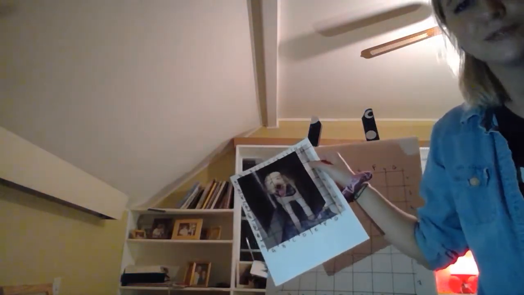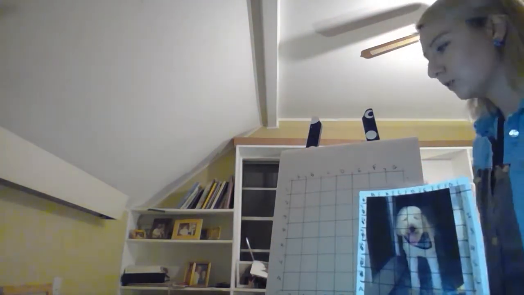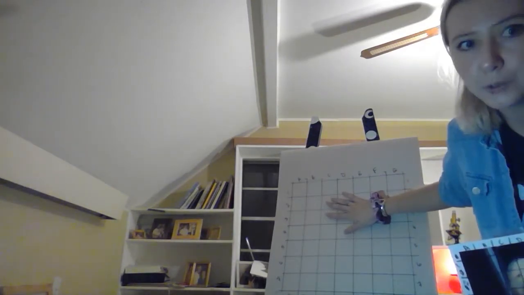I didn't have that. What I had was this big ol' giant picture of my dog on a piece of printer paper. So that's what I'm using. And so what I did was I just doubled the size so that I could make an easy graph on my newsprint.